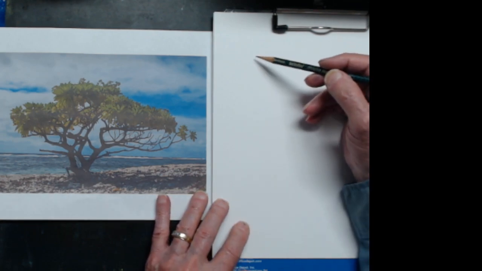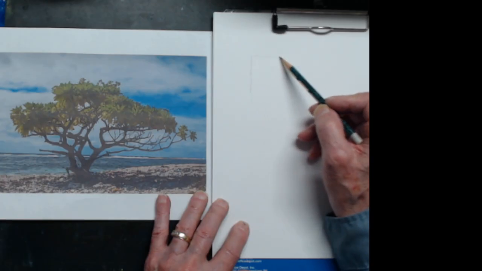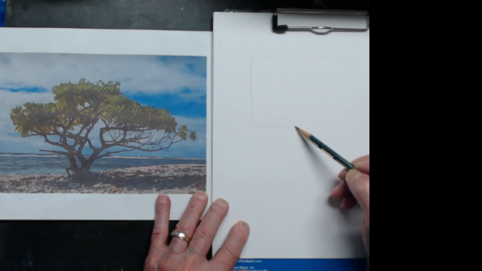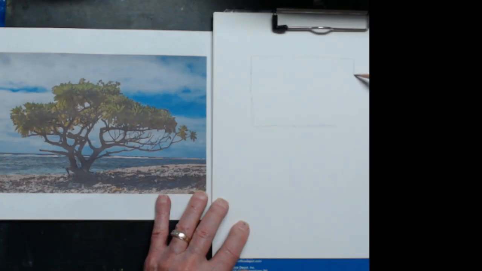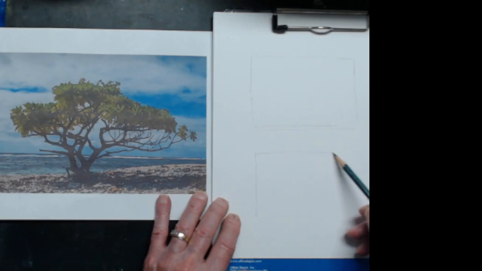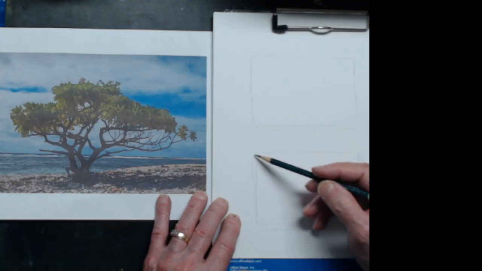So let's start. I'm going to draw a small box, maybe 4x3 or 3x4 box here. Just start with something real small. And I'm going to do two of these, so I'll put another box down here. I'm going to do one with a backlit tree, and then one with the front lit tree. Let's see what it looks like.